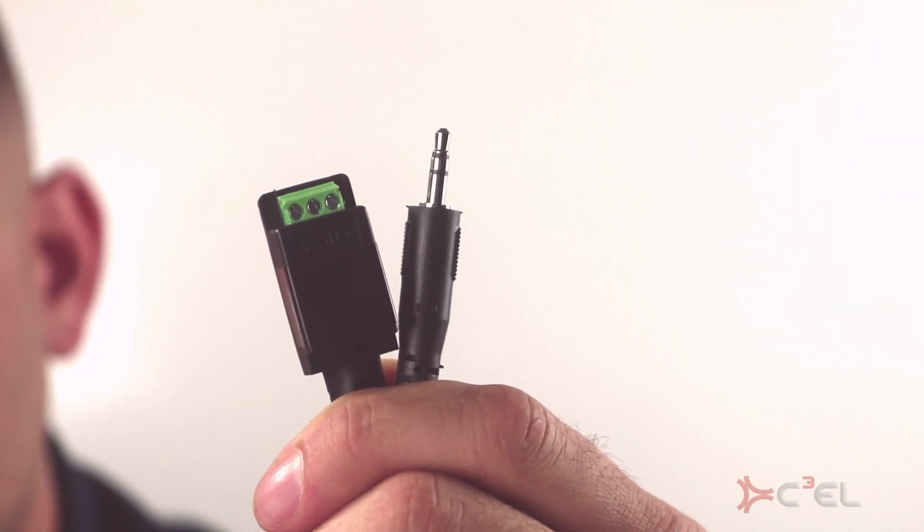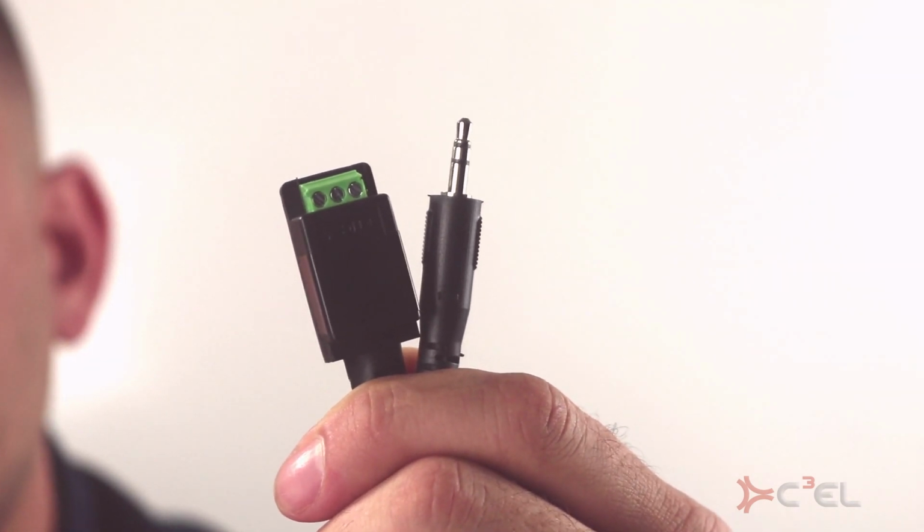Several manufacturers make an audio summing adapter like this. These come pre-made and will save you a little time, but are more expensive.